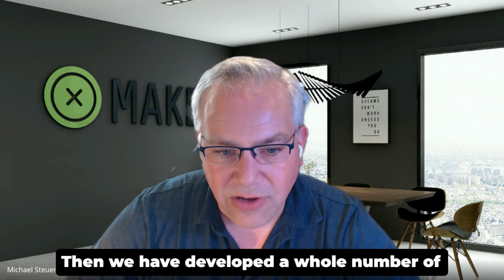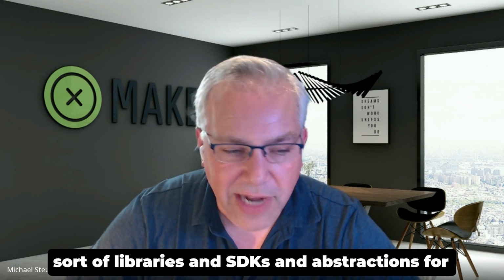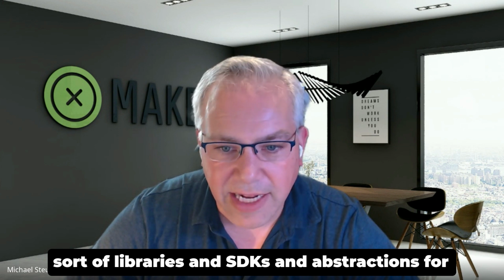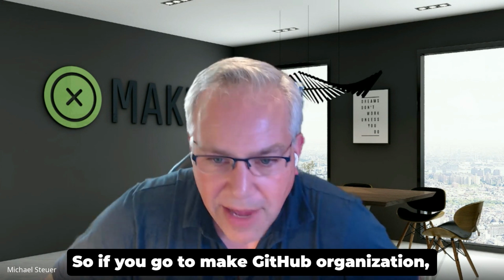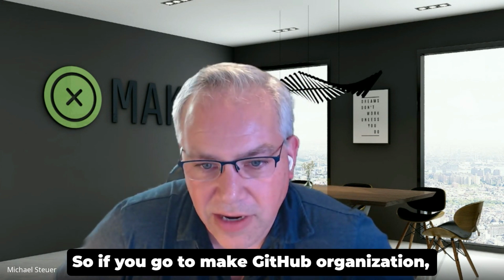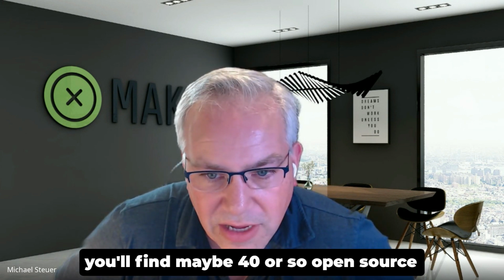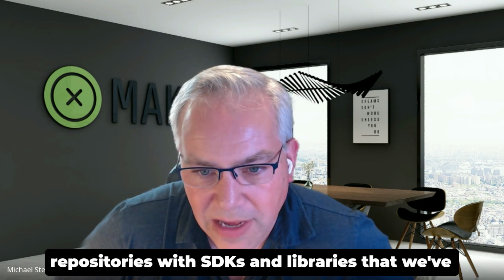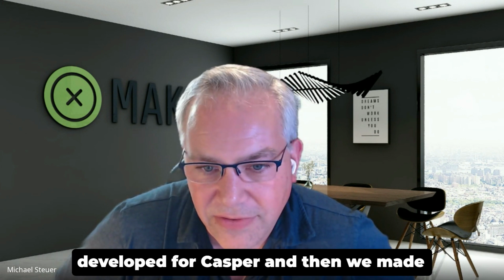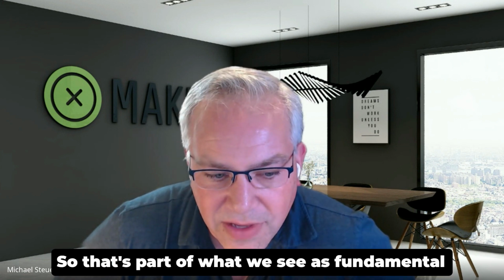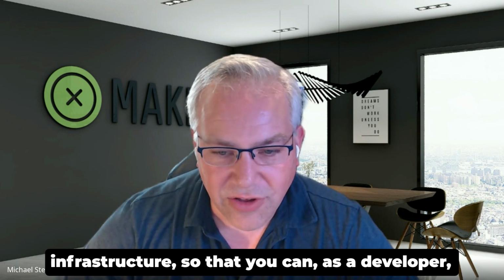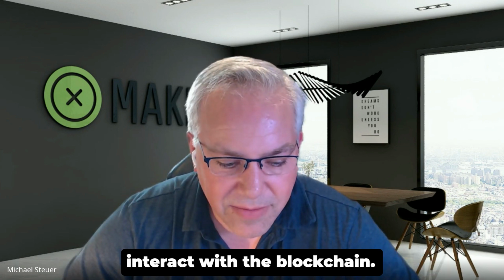Then we have developed a whole number of libraries and SDKs and abstractions for Casper in an open source format. So if you go to Make's GitHub organization, you'll find maybe 40 or so open source repositories with SDKs and libraries that we've developed for Casper and we made available to other developers. So that's part of what we see as fundamental infrastructure, so you can, as a developer, interact with the blockchain.